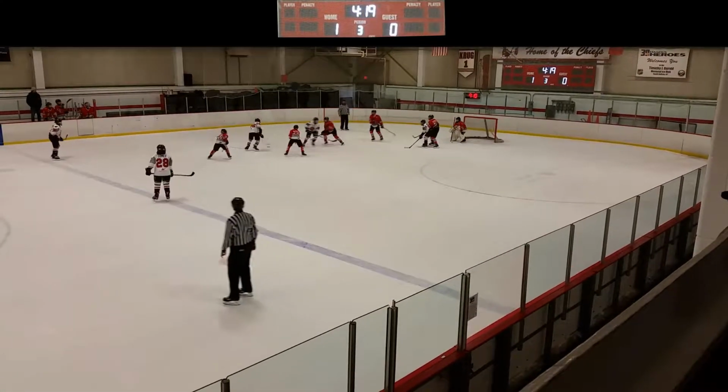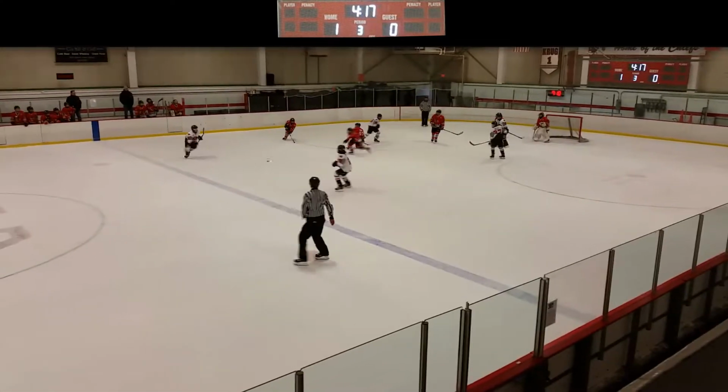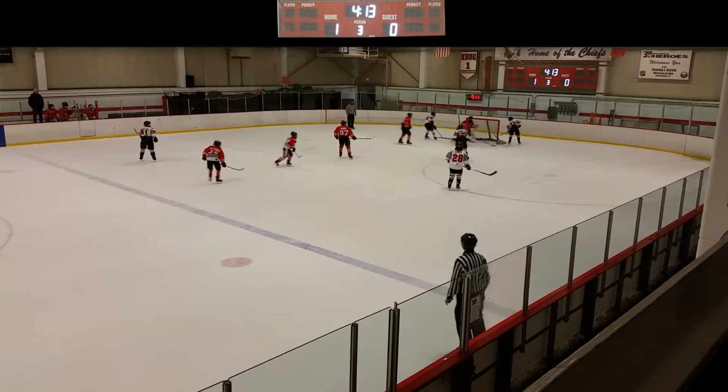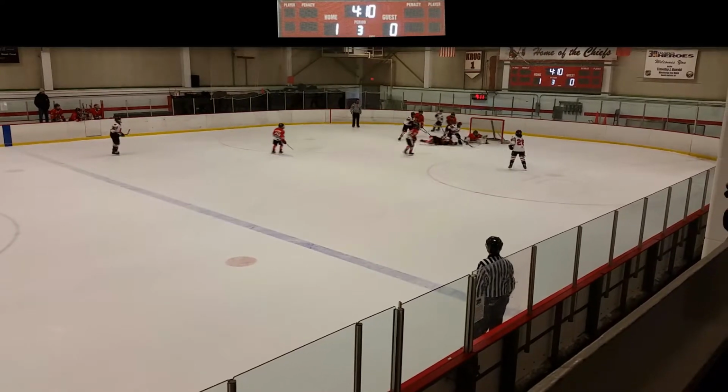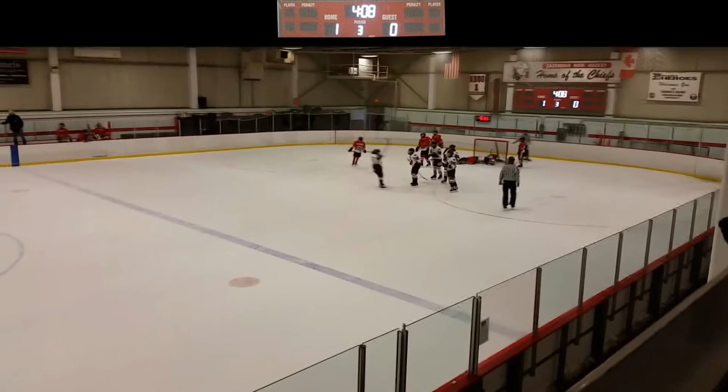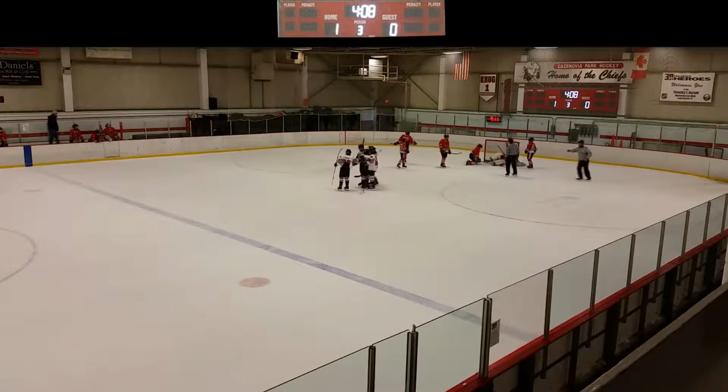Puck comes free, top of the circle. Devils have it there. Dobbs gets a stick on it. Still in the zone. At the point, sent towards the net. Bounces off the boards behind Kane. Played out in front. Oh, Kane with another save, and there it is. The rebound lifted over Kane with 4:08 left in the game.